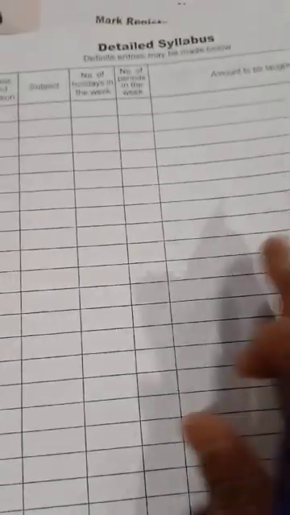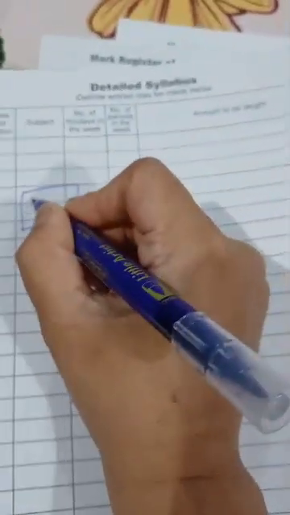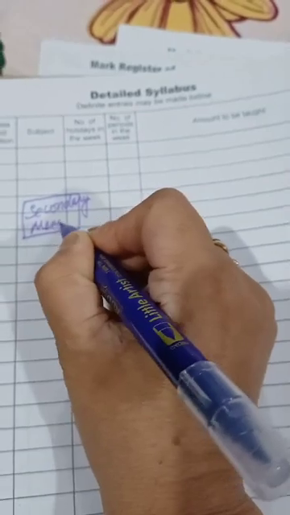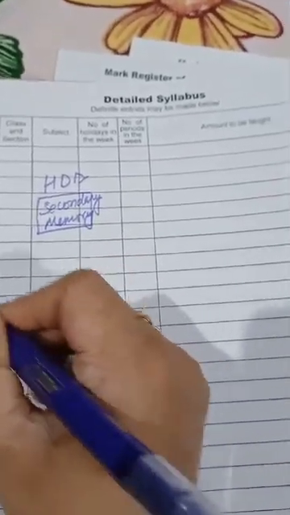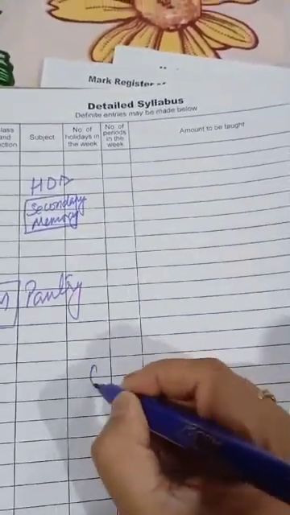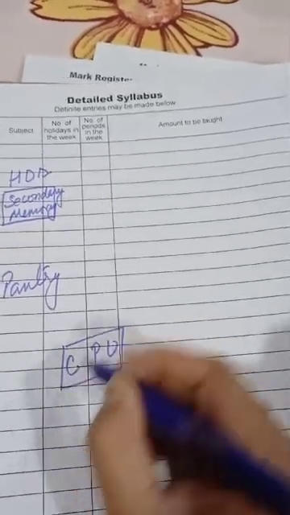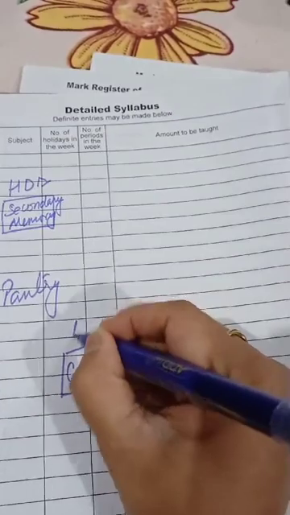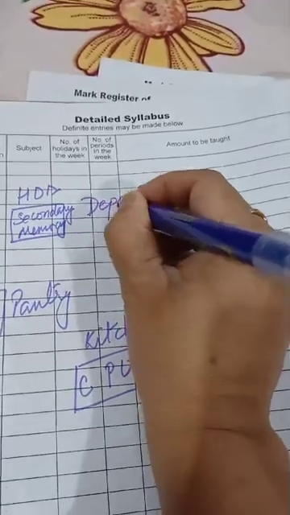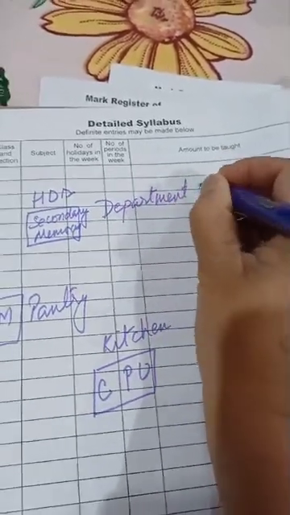Now as you can all see my copy in front of you, this is your secondary memory, like a hard disk drive, okay? Here we have RAM, that is the pantry, and then we have the CPU, that is your kitchen, and this is your departmental store.